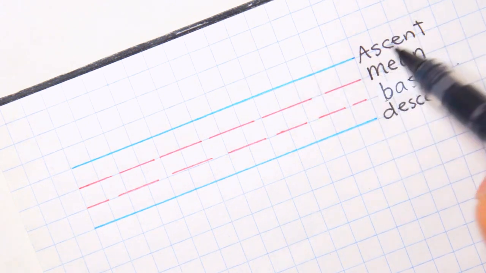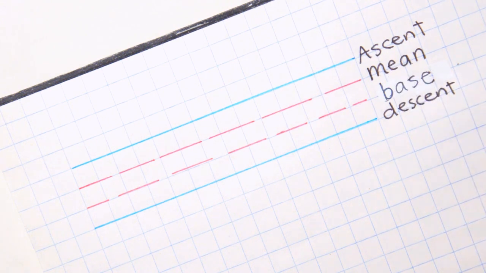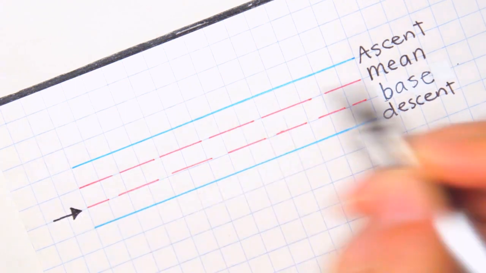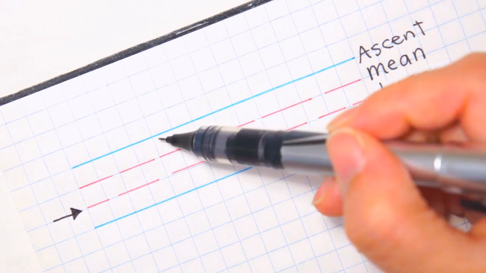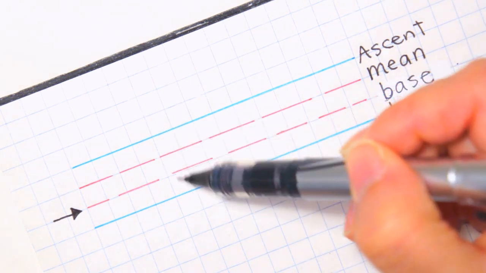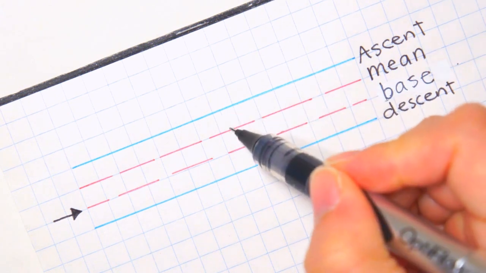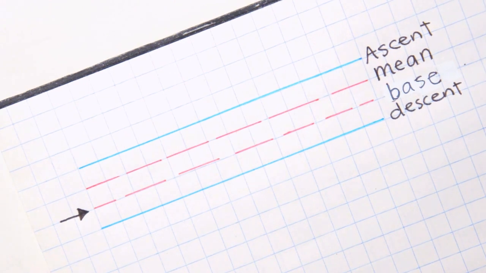Take a look at the lines. We've got the ascent line, mean, base, and descent line. Your letters sit on these lines. Most of your letters sit on the base. And if you can see, do you see the equal distance? I've made them all the same grid, at equal distance from each other. They're each one box long. These are the traditional way of writing when we were in kindergarten.